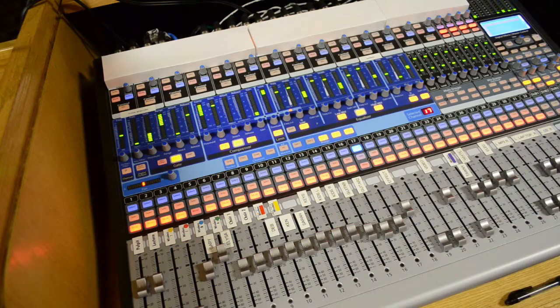Whenever possible, you can leave a couple microphones on, but I like to, especially with the wireless, if they're done talking, mute them.